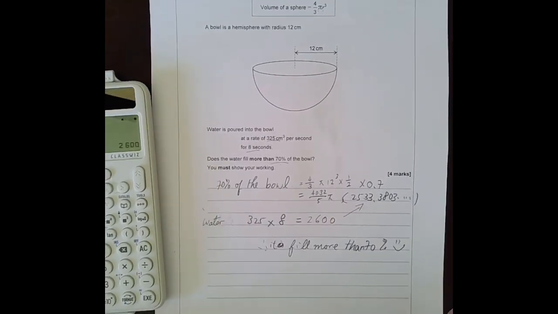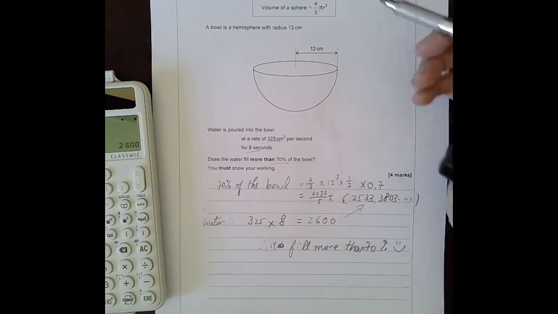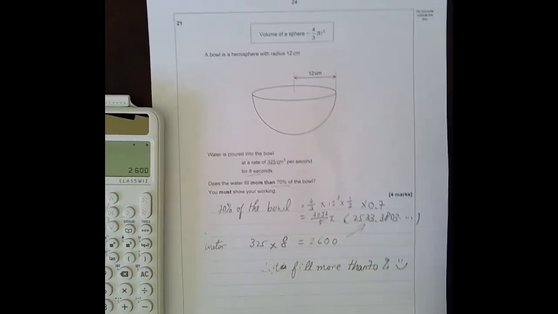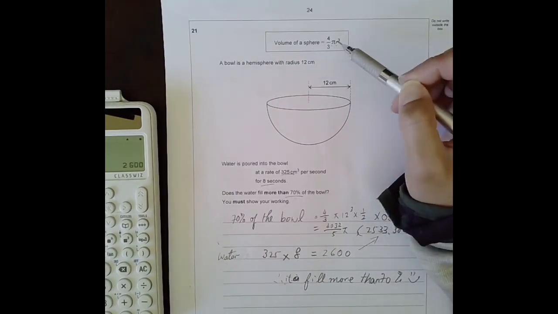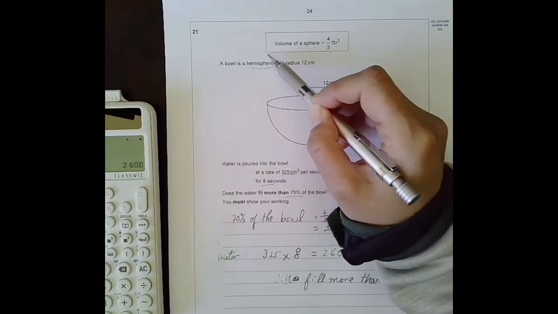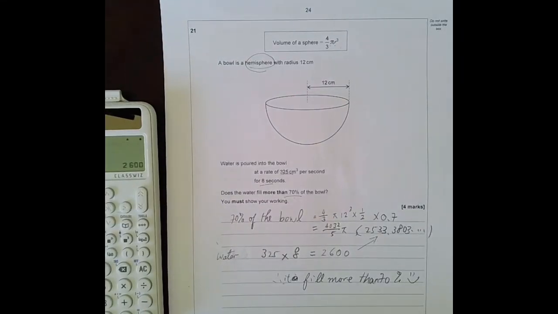All right, this is a pretty straightforward question with the formula provided. That's pretty easy. Just be careful. The formula provided is for a sphere, and this is a hemisphere. Don't fall into that trap.